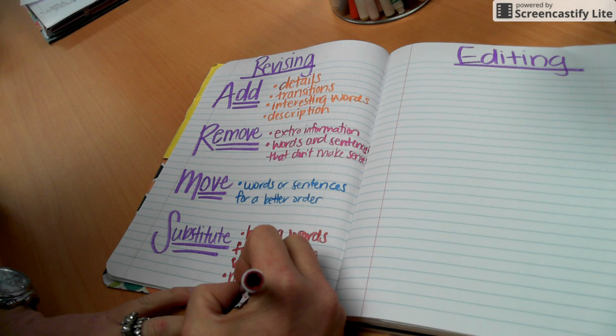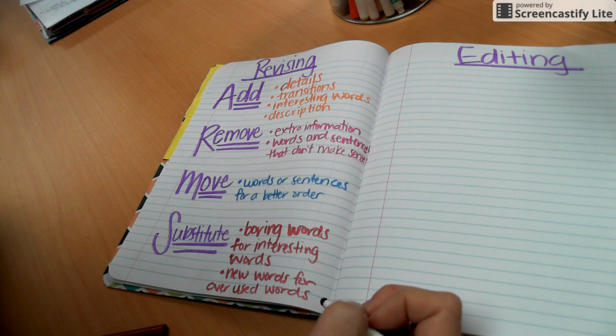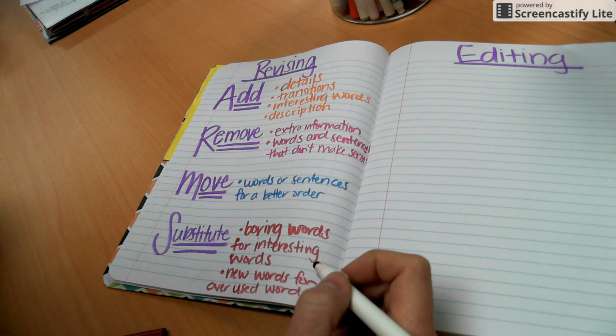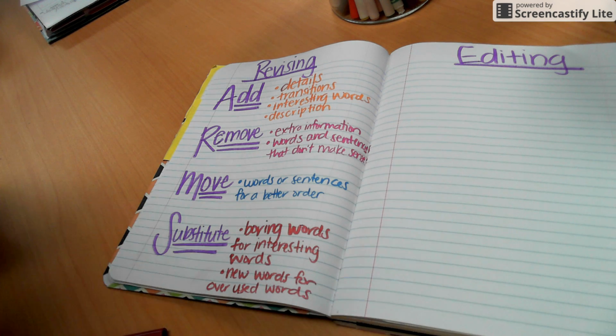Anytime you're talking about a certain noun that you're talking about throughout your whole story, you don't want to just keep repeating that word over and over. Switch it, change it, rearrange it. So anyways, that's all for revising.